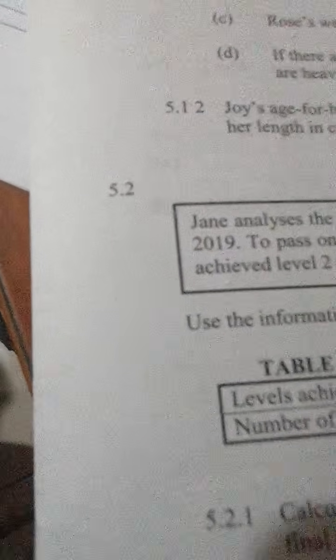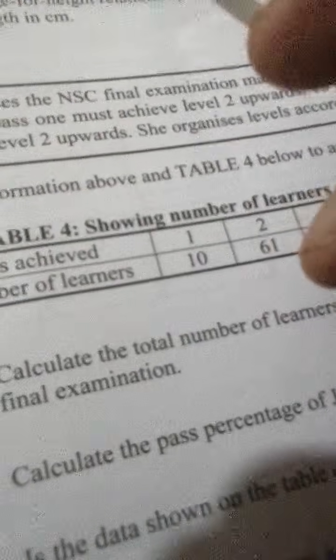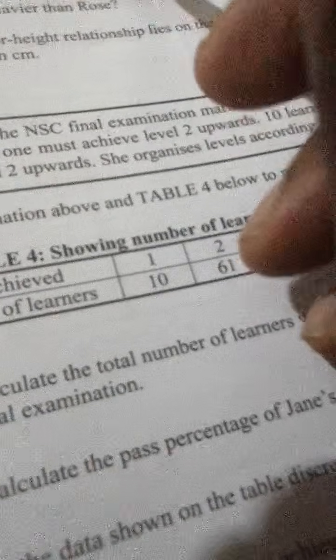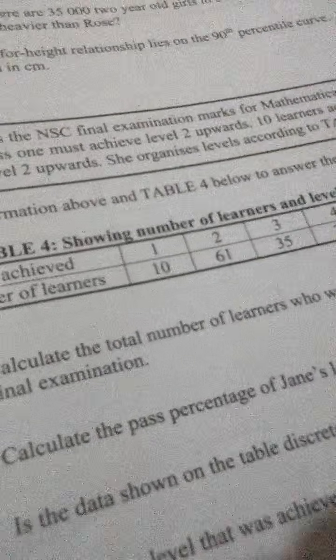Then, Rose's weight is on the 75th percentile curve. What does that mean? Like I said, if somebody is on the 75th percentile, so in this case, we're looking at Rose's weight, it means 75% of all girls in Rose's age group have got the weight which is less than hers, and 25% have got the weight greater than hers.